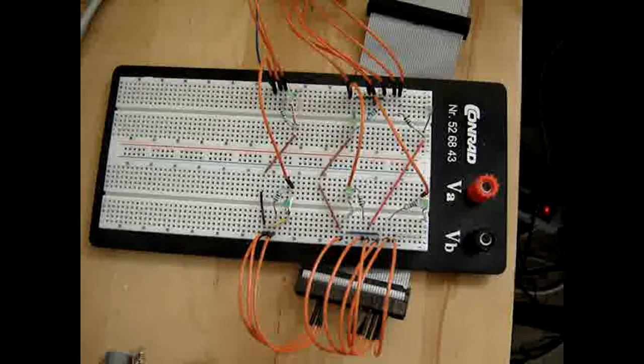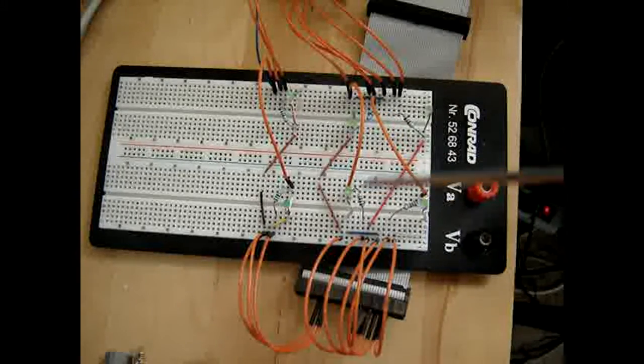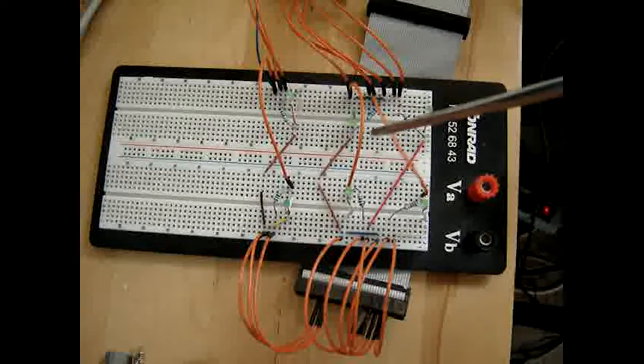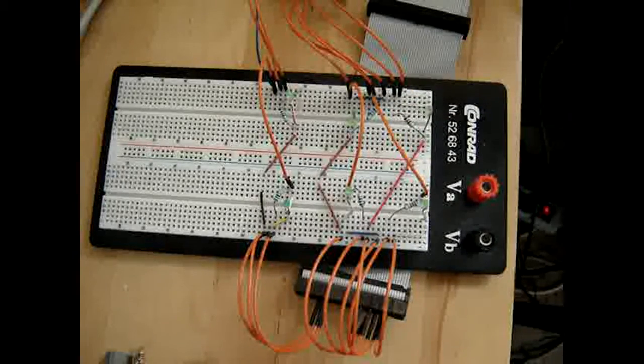Last time it ended with the problem that although theoretically it worked, that this one controls that one and that one controls that one, it turns out that some LEDs were burning which were not intended to. So the question is why, of course.